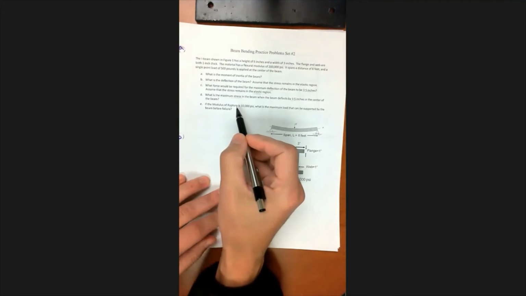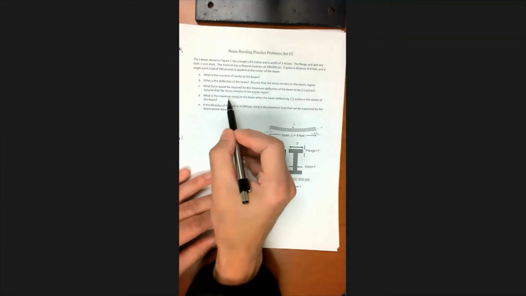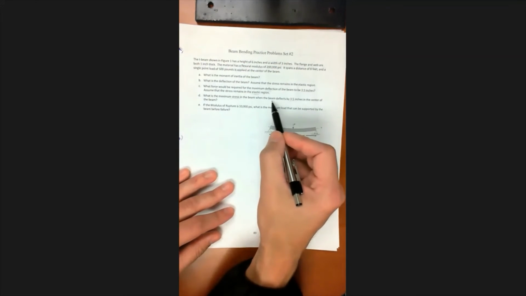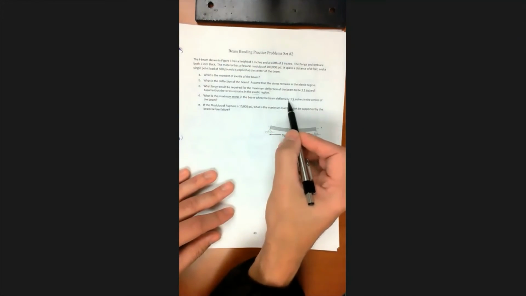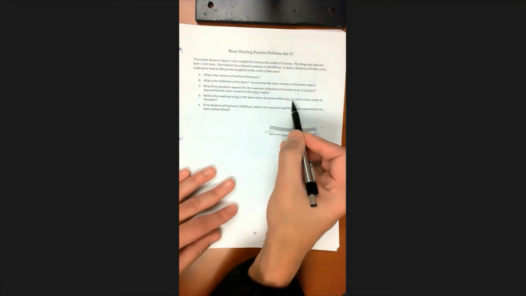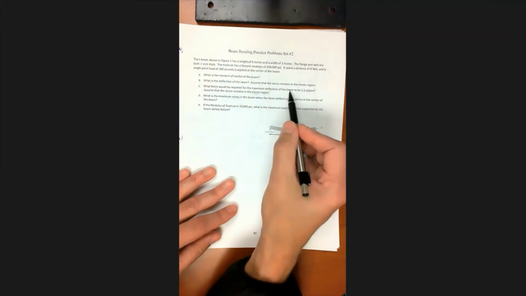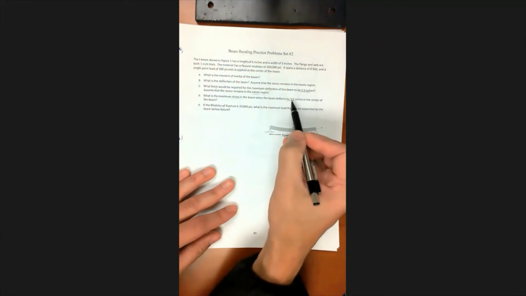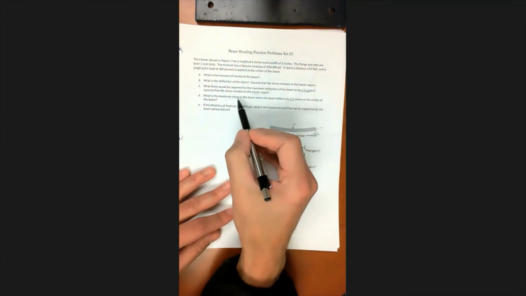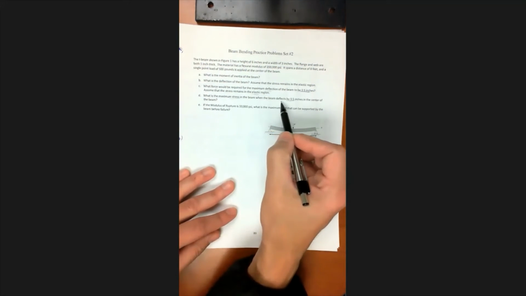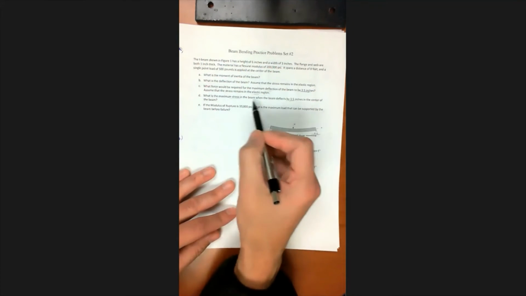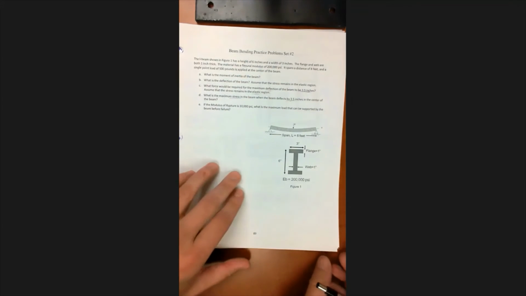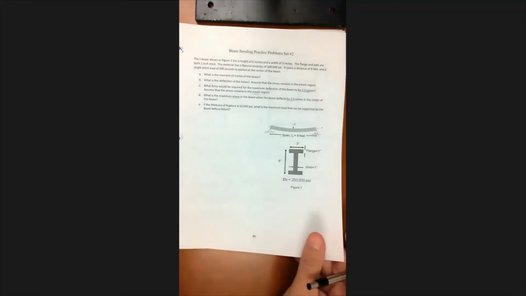So this is not deflection anymore, this is stress. What's the maximum stress in the beam when it deflects by 3.5 inches? Well, that's kind of convenient because we just did a problem where the deflection was 3.5 inches. So keep that in mind. That might be useful. Okay, what's the stress in the beam when the beam deflects by 3.5 inches in the center of the beam? All right, so it's a point load applied in the center. What is the stress when it deflects by 3.5 inches?